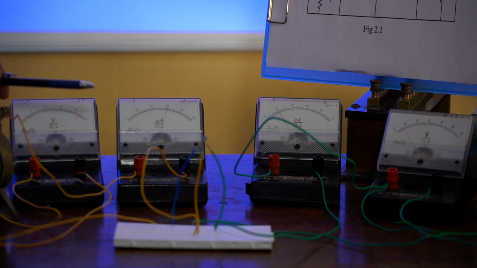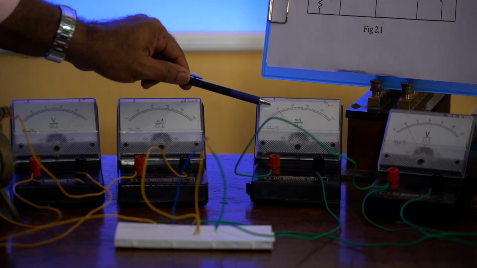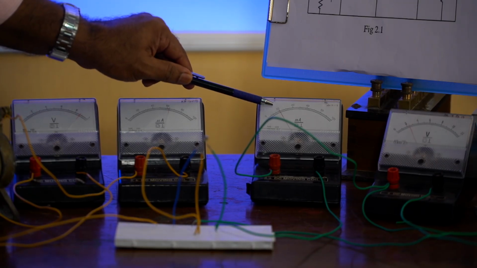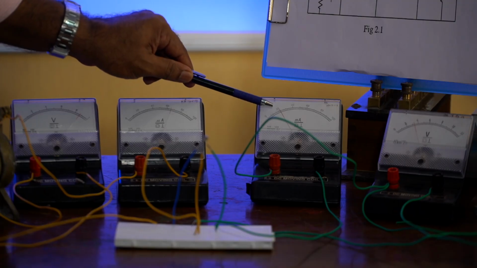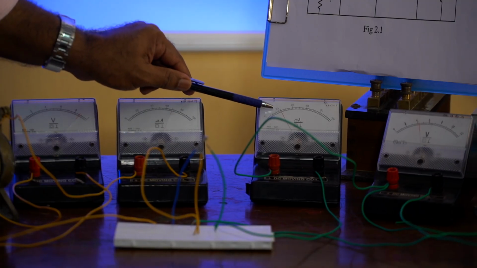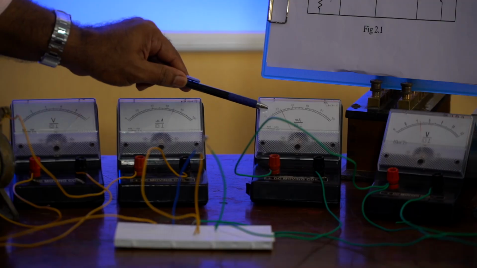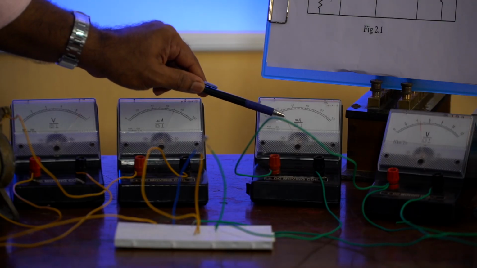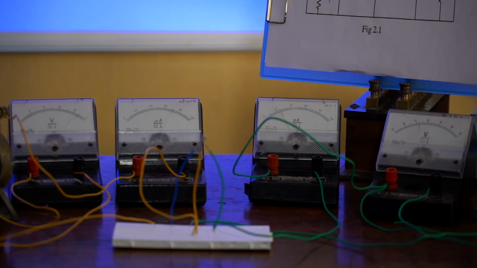Now 2 volt, again 20 milliampere, that means it remains constant. Now 3 volt, again 20 milliampere, 4 volt, 20 milliampere, 5 volt, 20 milliampere. So it starts from 17 milliampere and remains constant at 20 milliampere for the values of VCE.